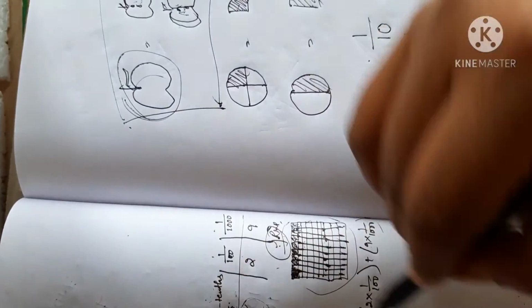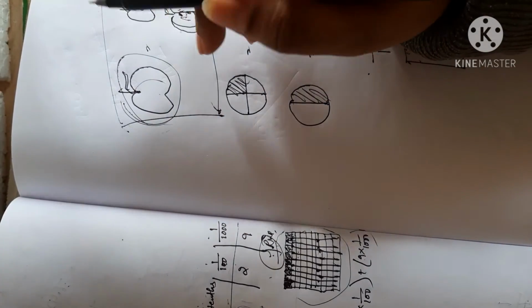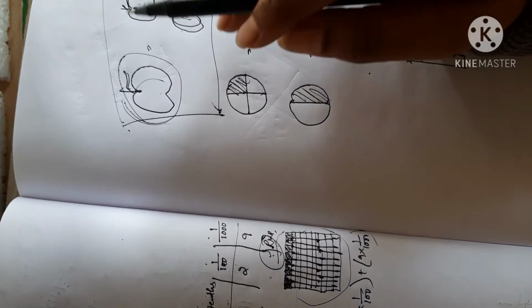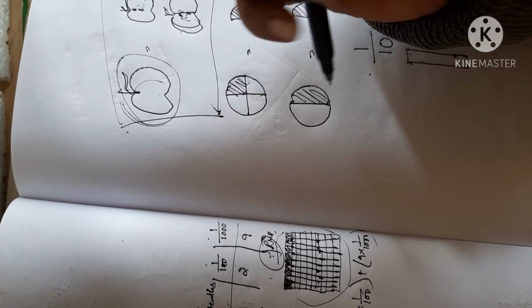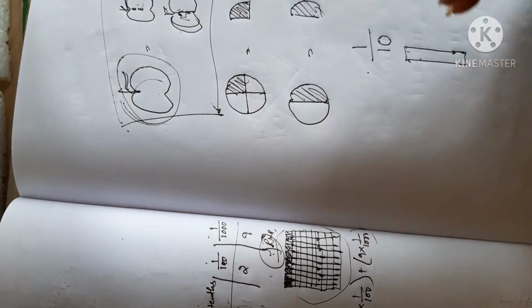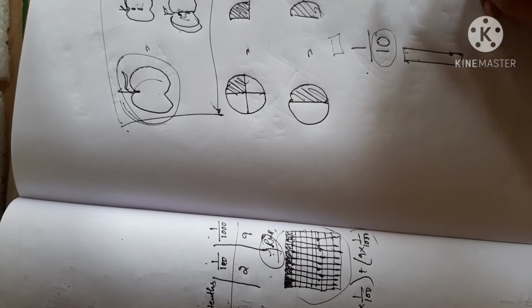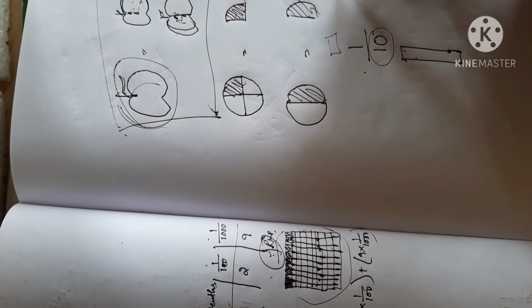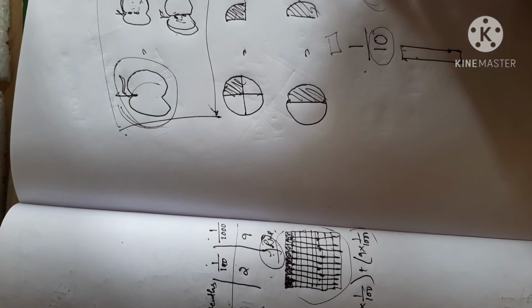Take an apple and imagine you are making 10 pieces, and you select 1 piece. Now compare the same apple, where you are making 100 pieces and getting only 1 piece. Which one will be more, dividing with a 10 or dividing with a 100? When you divide with a 10, you will get a small amount. When you divide with a 100, you will get a very small amount. So as you increase the denominator value in a fraction, the value decreases.